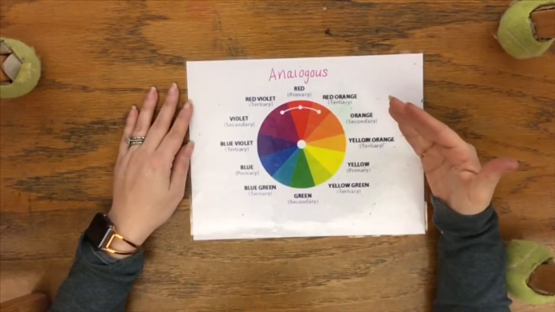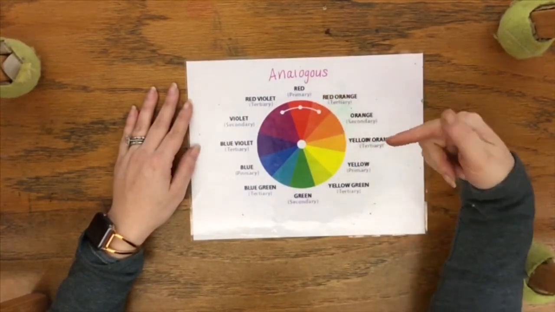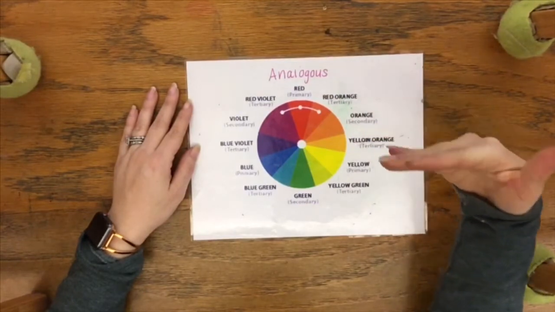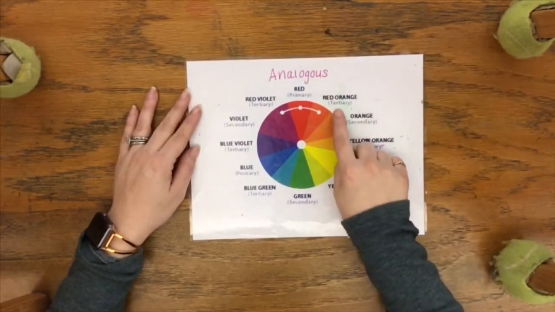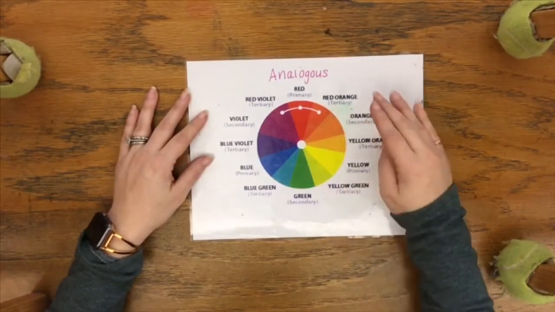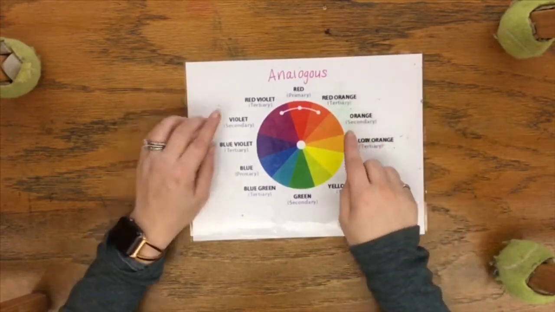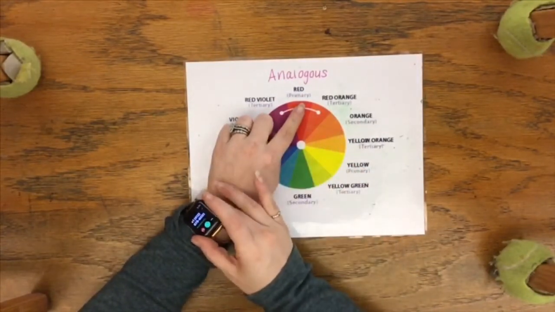So, you'll notice we have the primary colors, we have the secondary colors, but then we also have what are called tertiary colors. Let's try that. Tertiary. Good job.